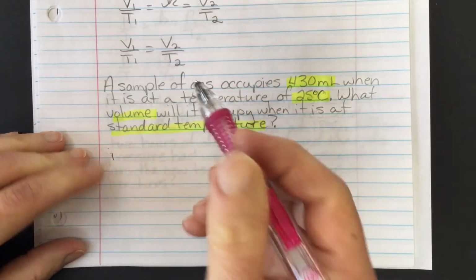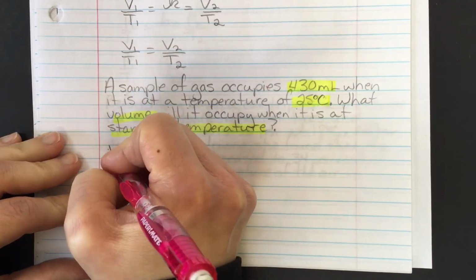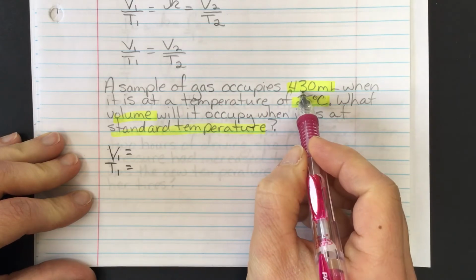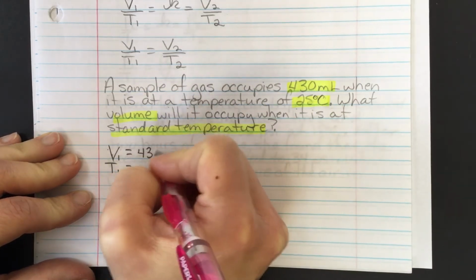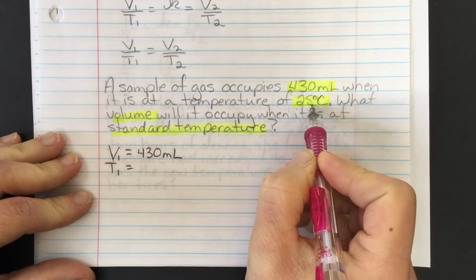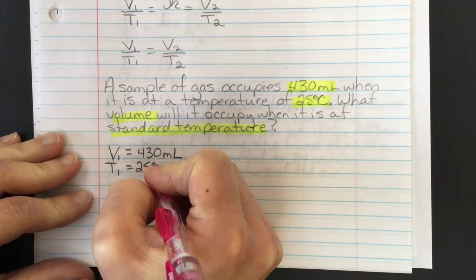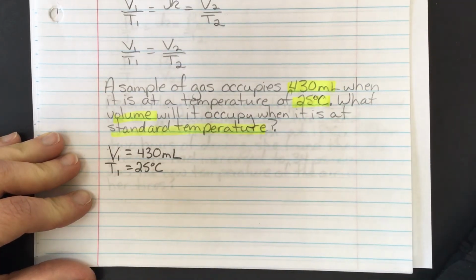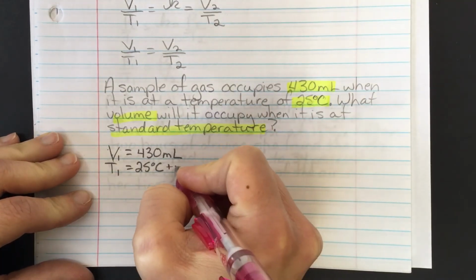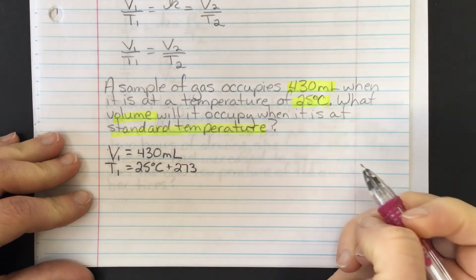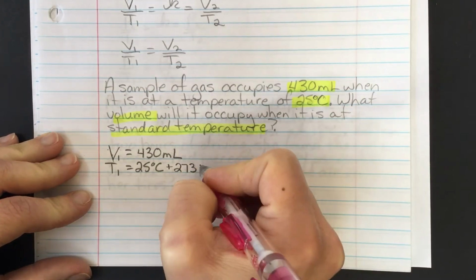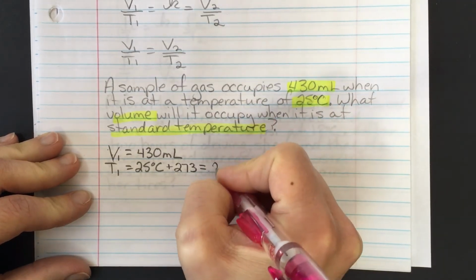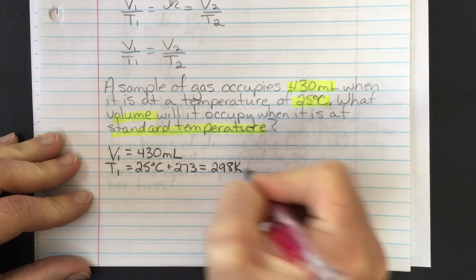So, V1 and T1. V1 is 430 milliliters. T1 is 25 degrees Celsius. But up at the top I said that it has to be in Kelvin. So remember we add 273 to our Celsius temperatures to get Kelvin. And so 25 plus 273 is 298 Kelvin.